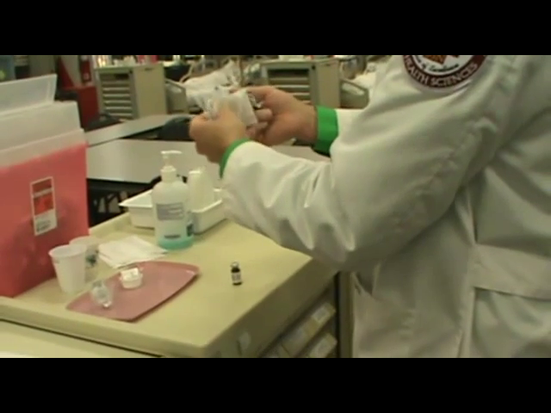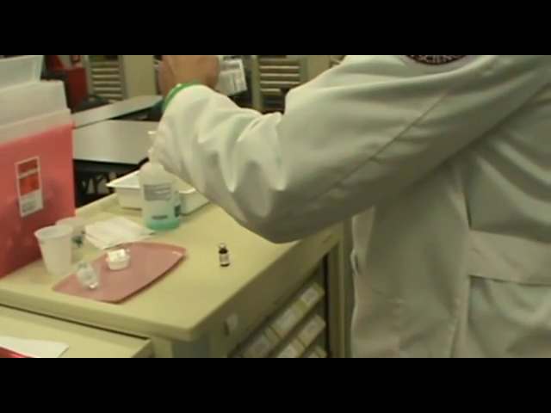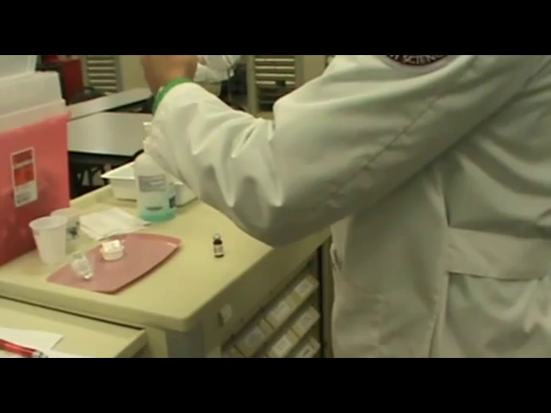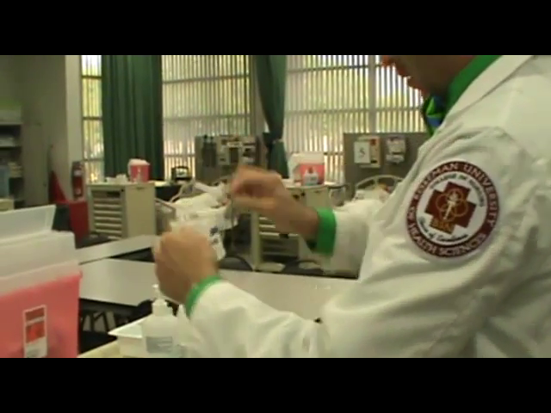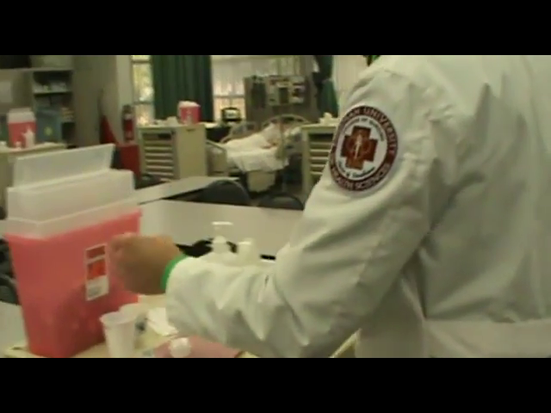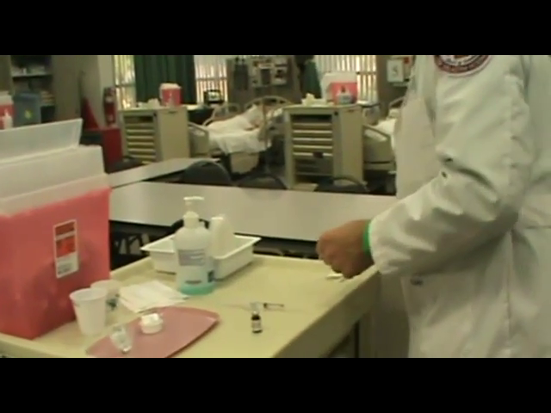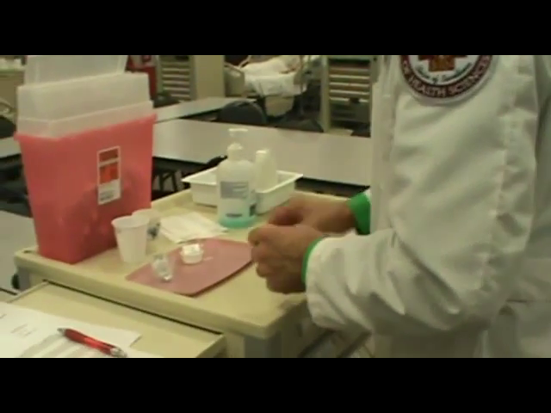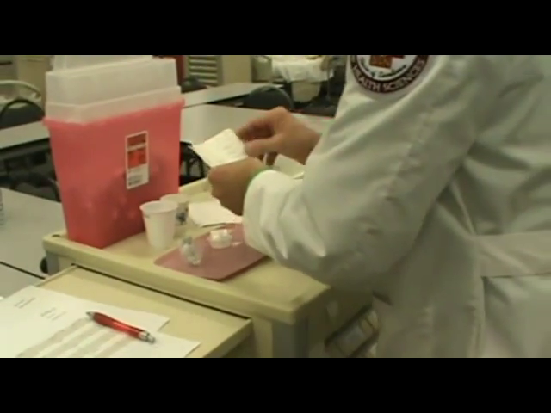Switch this over to this needle here. Set that down. I normally would discard this in the sharps, but we are reusing those, so we set that back in that container right there. I'm going to find a label.